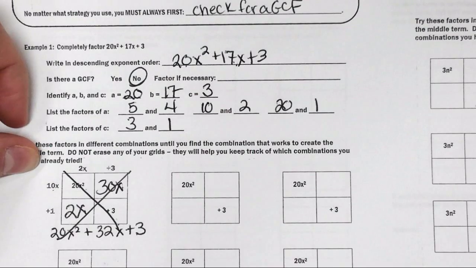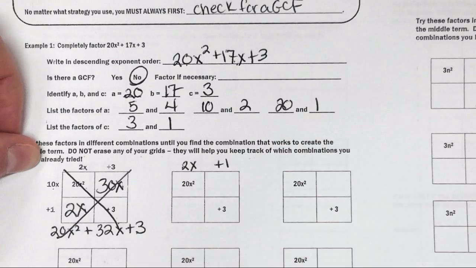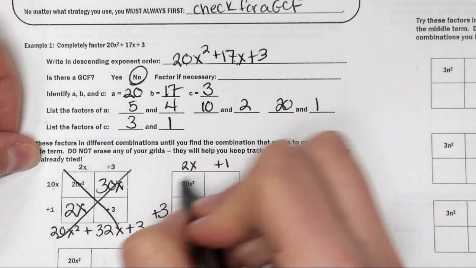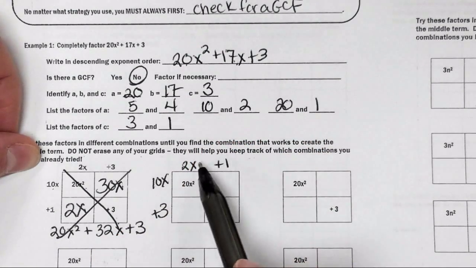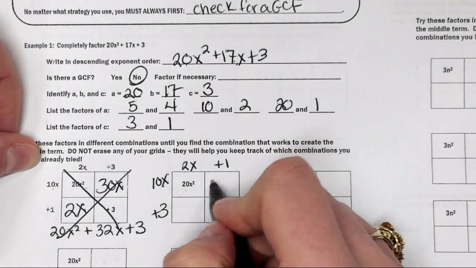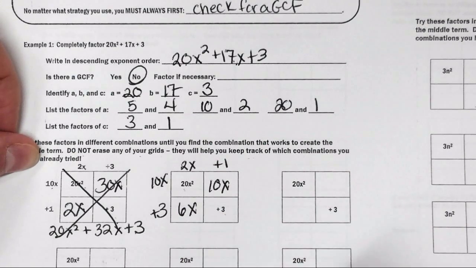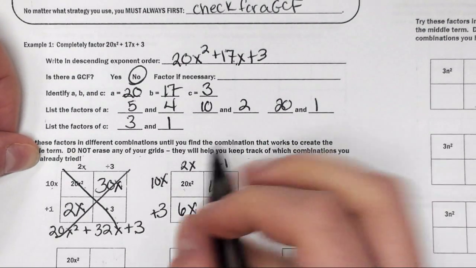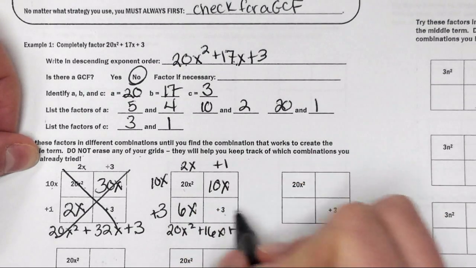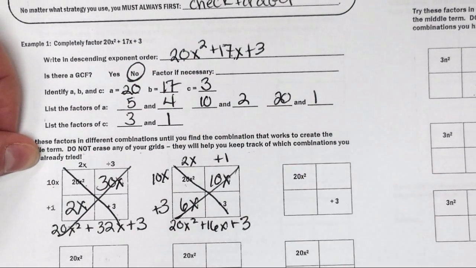Next combination, we can again try 2x, and this time we can try a plus 1 here, and then the plus 3 down on the left. So we have a 2x here and a 10x here. Again, 2x times 10x gives me 20x squared. 10 times 1 gives me 10x. 2 times 3 gives me 6x. And then plus 3 on the end. So altogether, I have 20x squared plus 16x plus 3. Again, I need that 17, not a 16, so this doesn't work either.